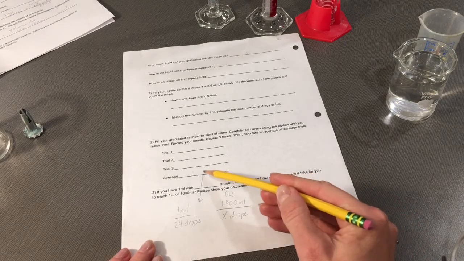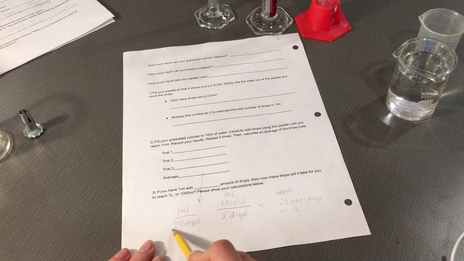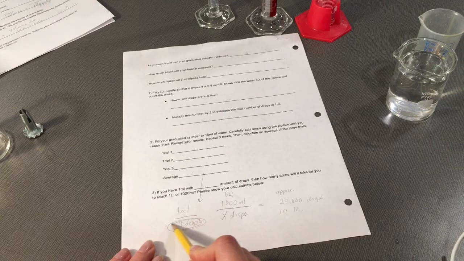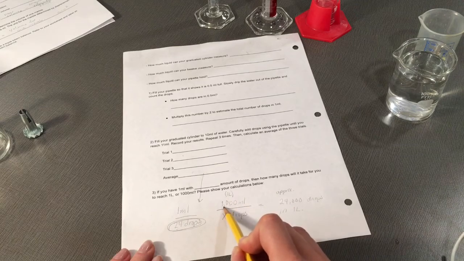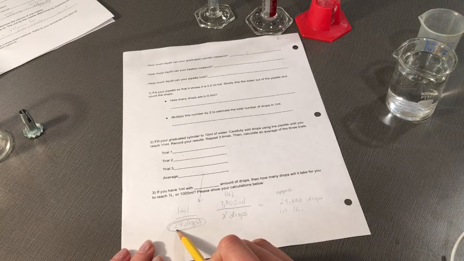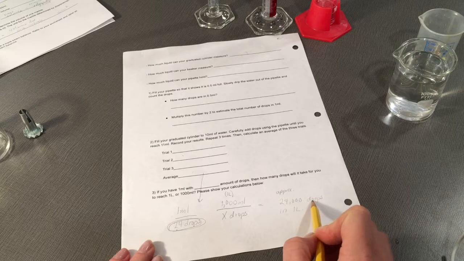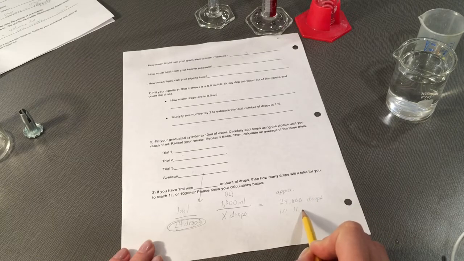Whatever average number you got, you put that number here. You substitute your number in place of mine, and you do 1,000 times your number, and that will give you the amount of drops that you should have in 1 liter.